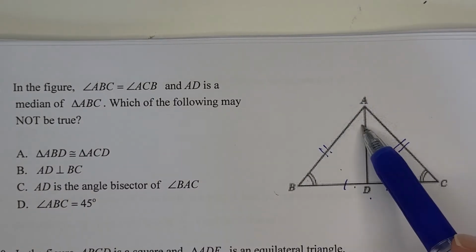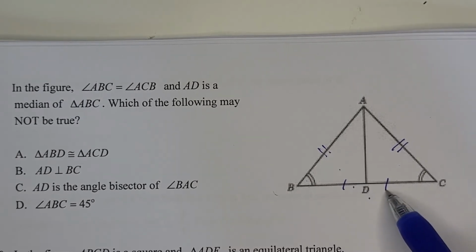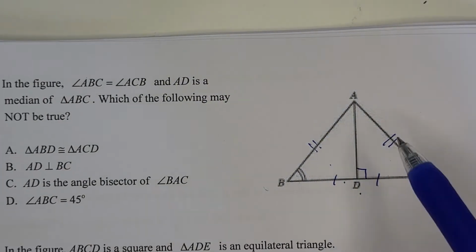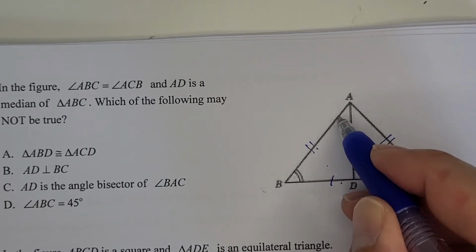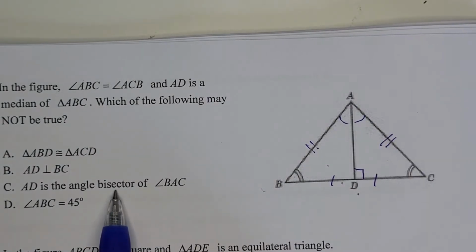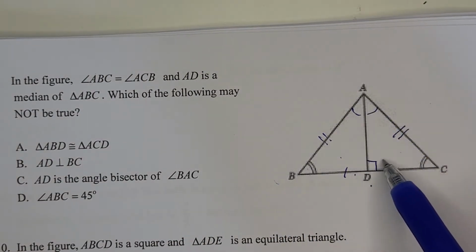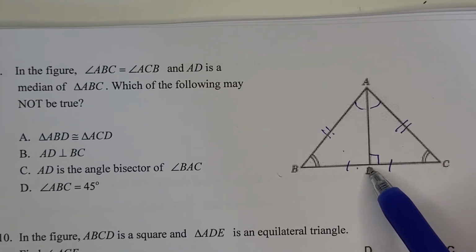Second, AD is perpendicular to BC is also true. In the isosceles triangle, the median, that means the line cutting the line segment into two equal parts, is actually the same as the altitude, the height. So AD is perpendicular to BC. Third one, C is also correct because in the isosceles triangle, the altitude, the angle bisector, and the median are lying on the same line.